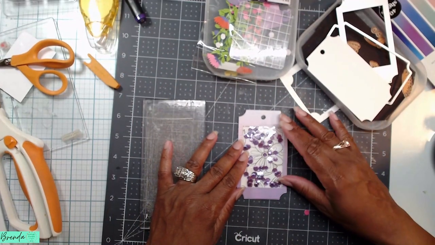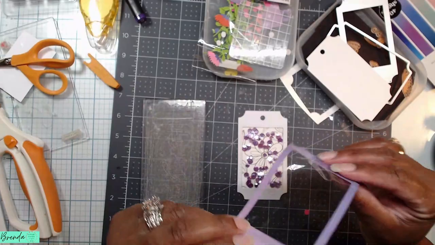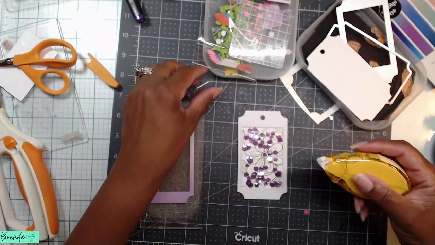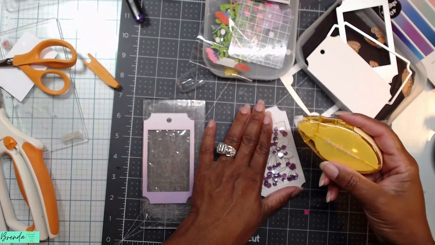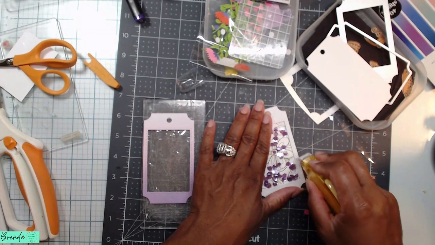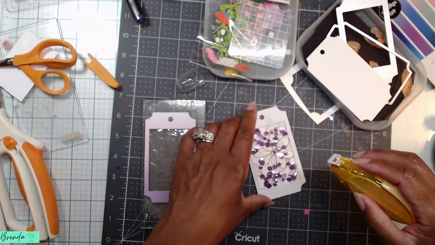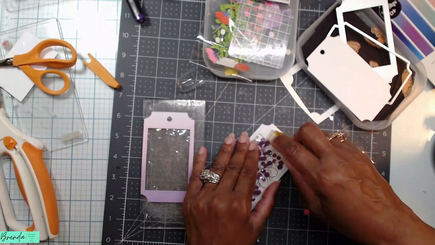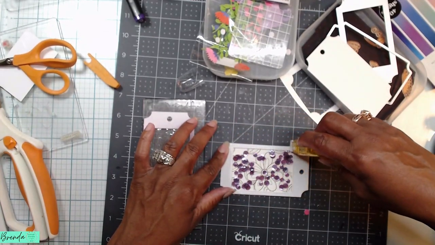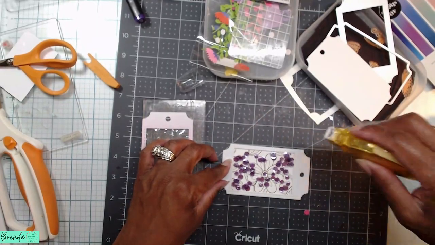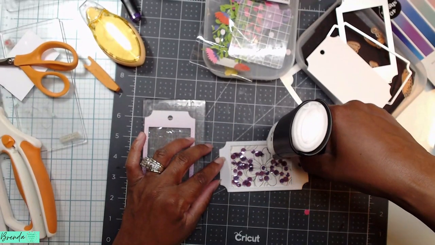Okay. So I am going to put down, again, a little bit of tape runner, and try not to jostle those. If I have any left. Yeah, I do. Try not to jostle those shaker bits. And then I'm going to put some liquid glue there as well. Just a couple of dots to keep it from oozing out.